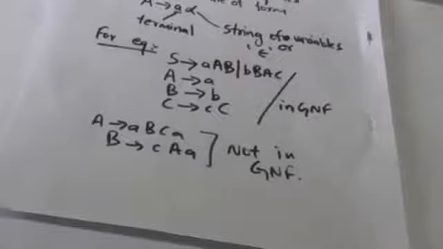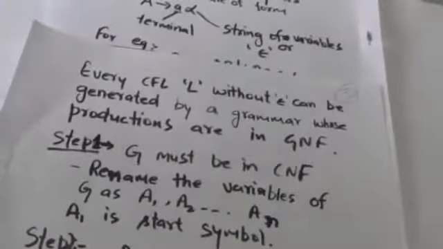Now, every context-free language L which doesn't contain the empty string can be generated by a grammar whose productions are in GNF. So, let G be the grammar of this language L. Now, we have to convert the grammar G into GNF without affecting its language.